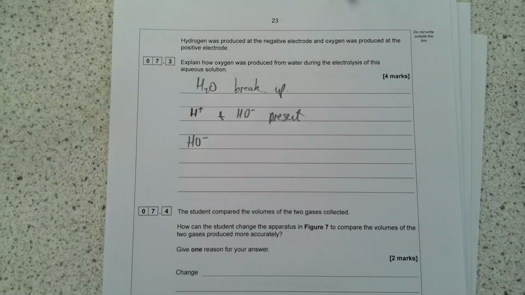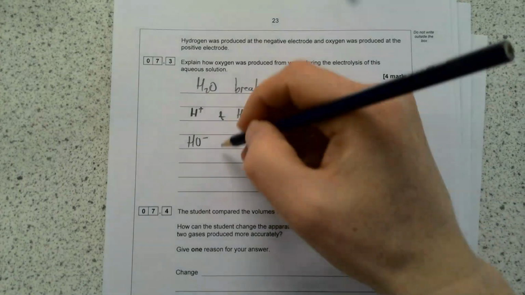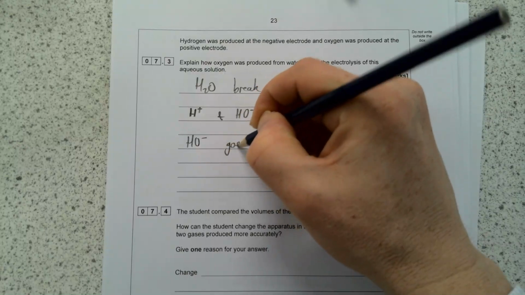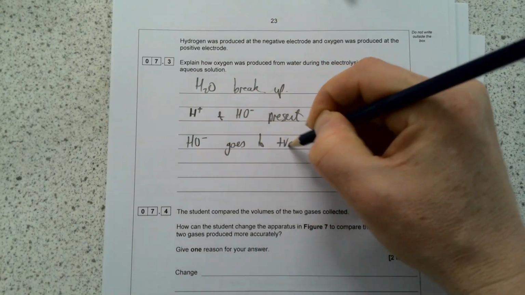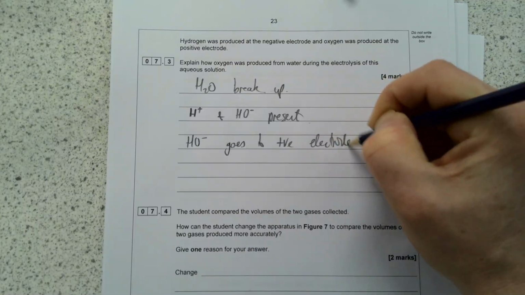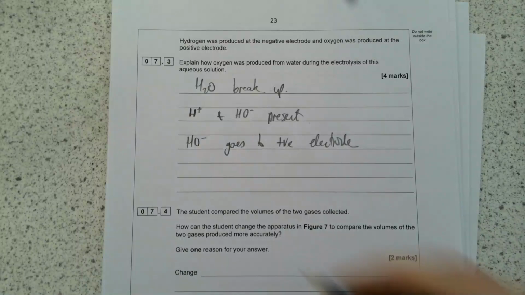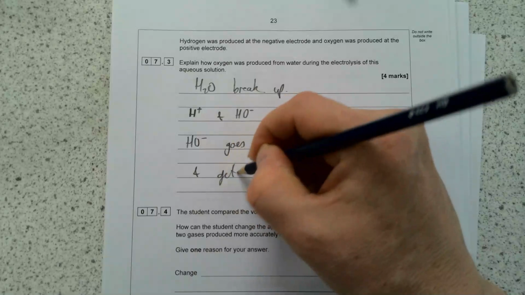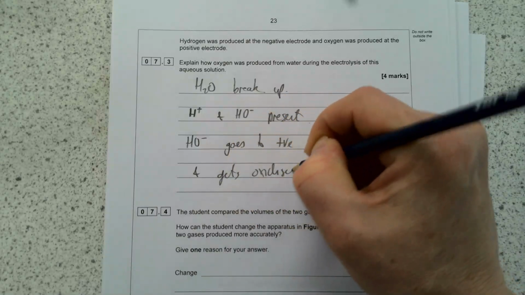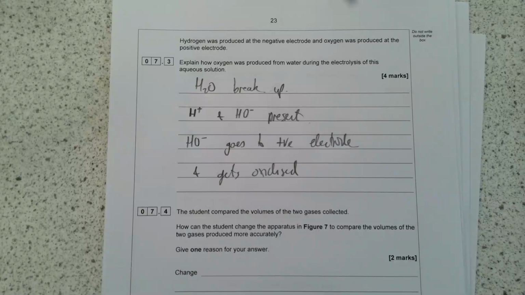Believe it or not, this is easy because you know this actually. I've just told you. You told me the answers back a minute ago. OH goes to the positive electrode. It's worth a mark. What happens to it when it gets there? Does it get oxidized or reduced? 3, 2, 1. Yeah. It gets oxidized. That's literally it. That's so easy. But actually, when I asked you, even having just taught you, getting 4 marks there would have been tough.